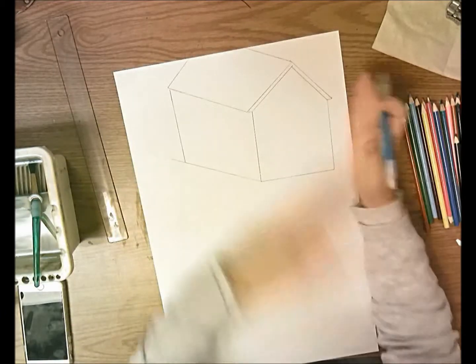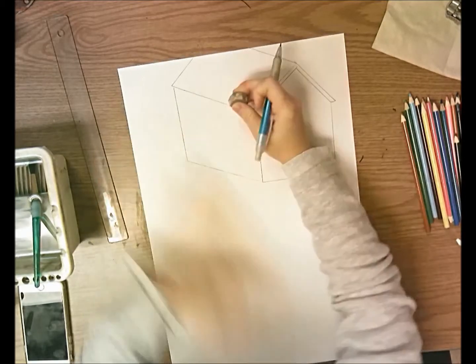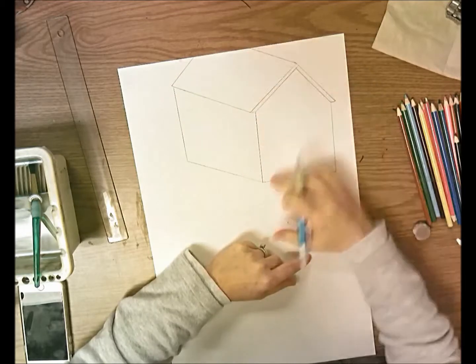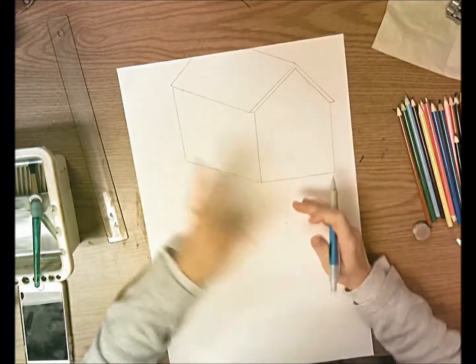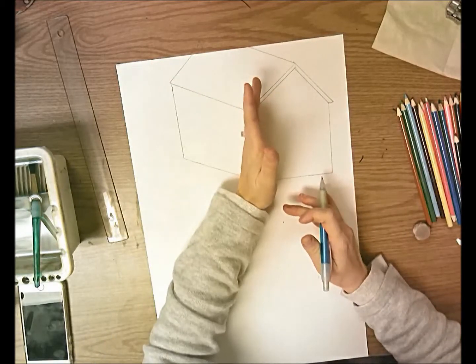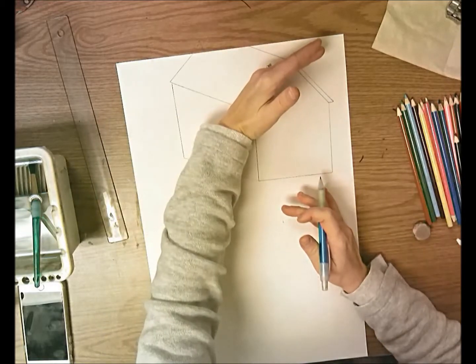So I started with the traditional box with the pitched roof. And then I did three diagonal lines all going the same direction from the bottom of the box, the top of the box, and the top of the pitched roof. And then a vertical line that matches the front side of this house, and a diagonal line that matches the front side of the roof.